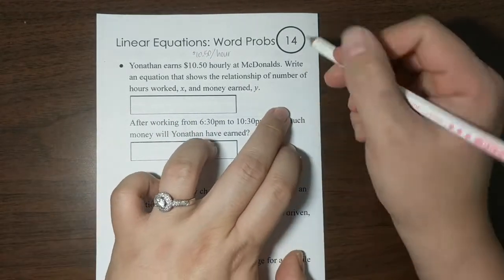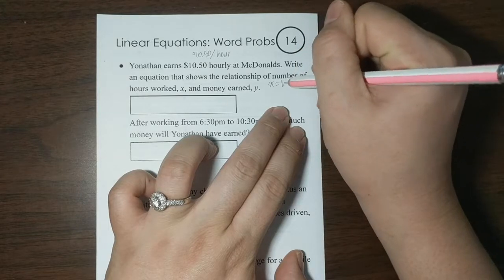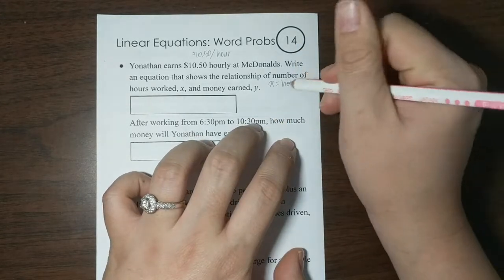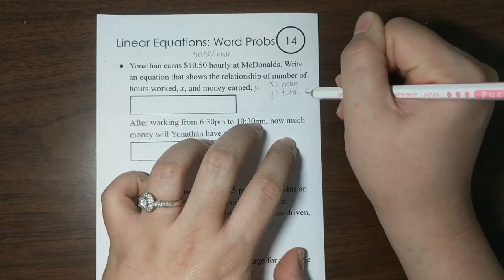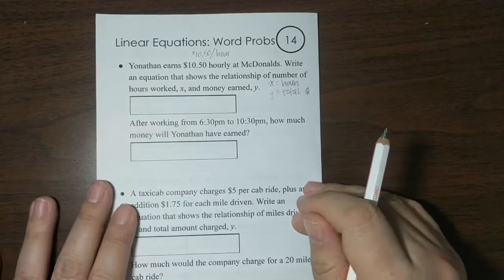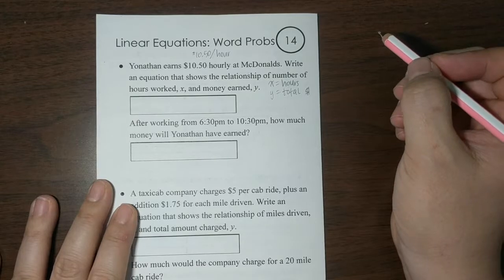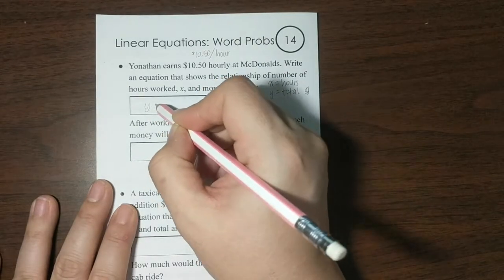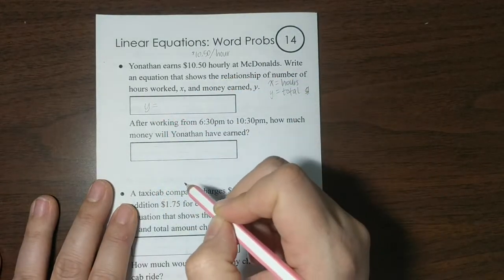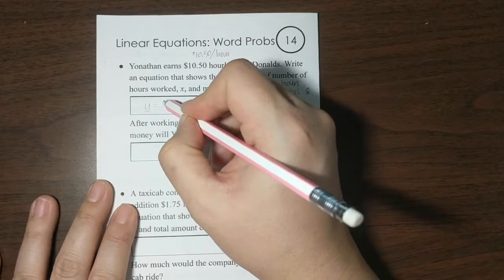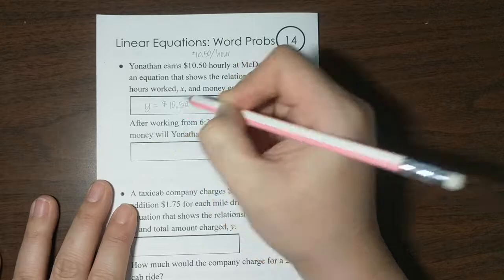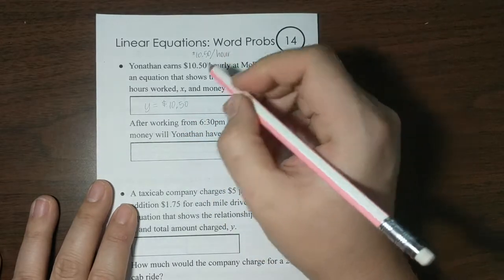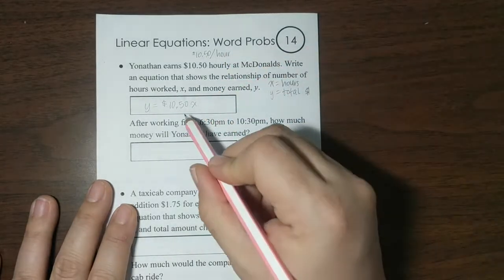So X equals hours worked, and Y equals total money. Okay, so the total number of dollars Jonathan earns equals $10.50 for each hour, so times X. This is multiplication.